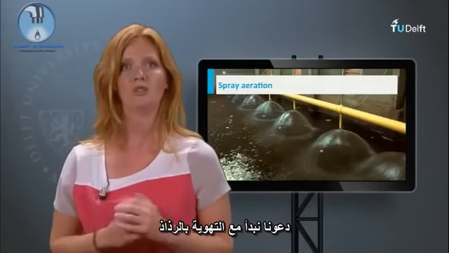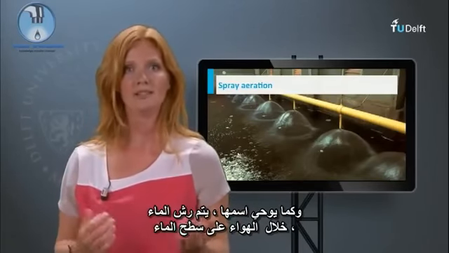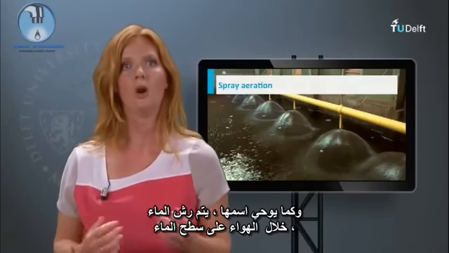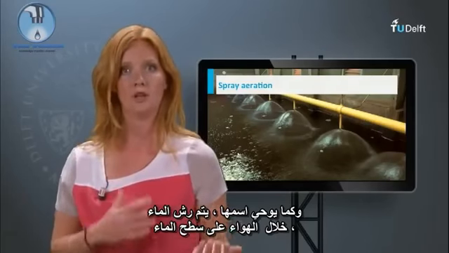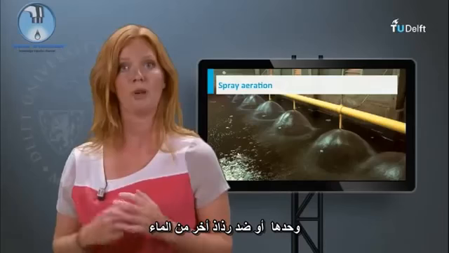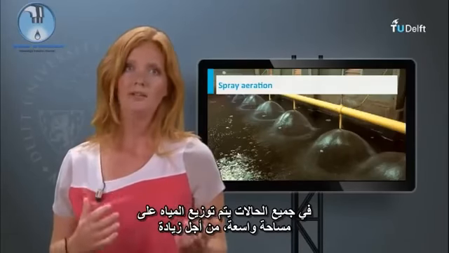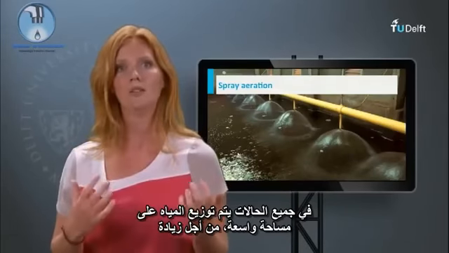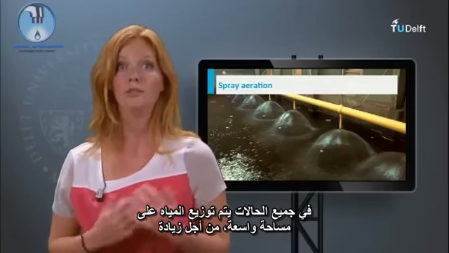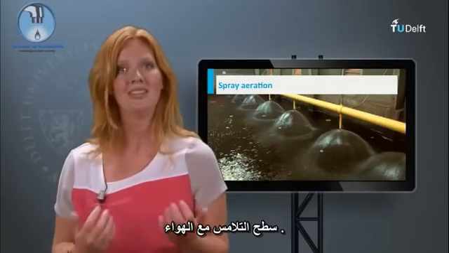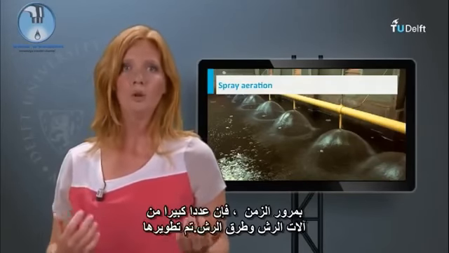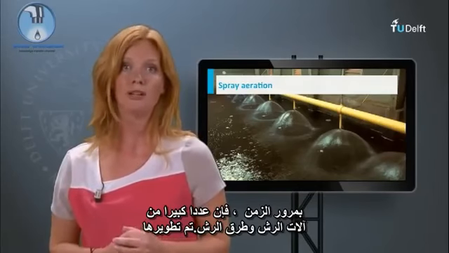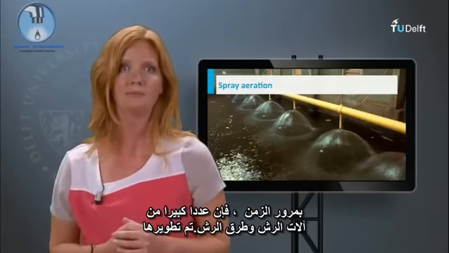Let's start with spray aeration. As the name suggests, the water is sprayed through the air onto the water surface, a solid body, or against another spray of water. In all cases, the water is distributed over a large area in order to increase its contact surface area with the air. Over the course of time, a great number of sprayers and spray methods have been developed.